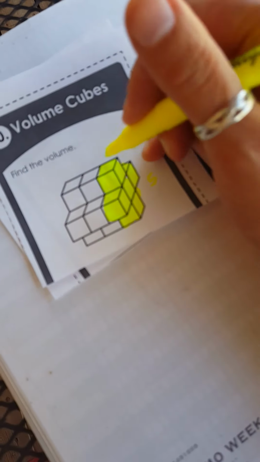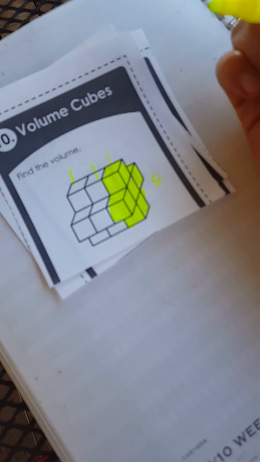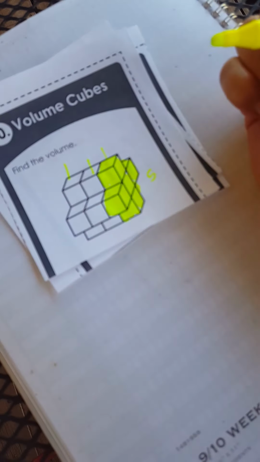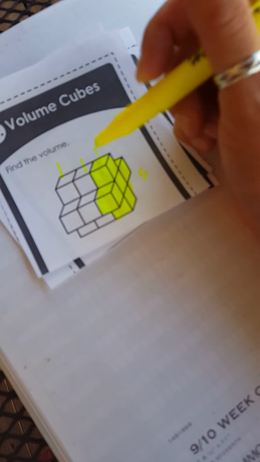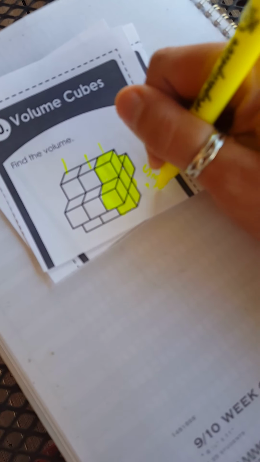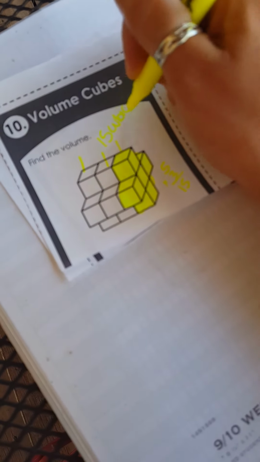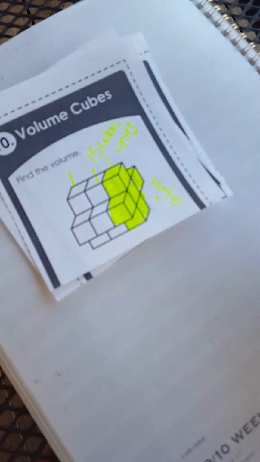How many is in that layer right there? 1, 2, 3, 4, and 5. So there's 5 in just this layer right here. But how many layers do I have? 1, 2, 3 of those. So how would I figure out how many are in the whole entire shape? Yes, I would do 5, because there's 5 in one layer, times 3. That equals 15. So the volume is 15 cubic units.